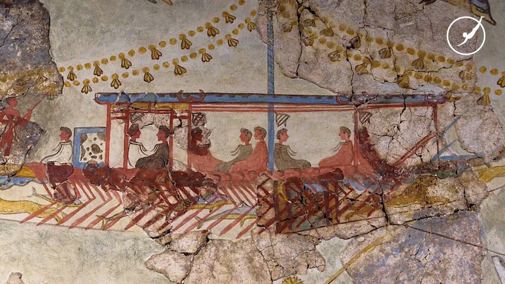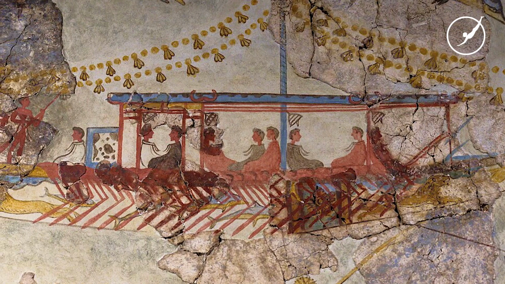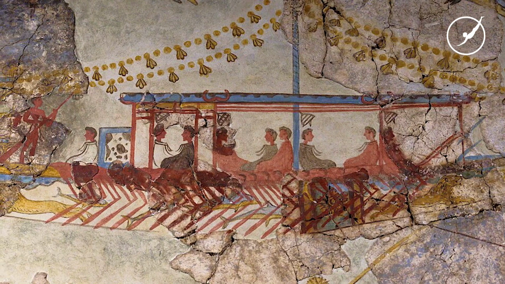I think if there's one thing we can take from this research, it's that migration is normal. It is a normal state of being for humans to move around at different scales, not necessarily long-distance migration over huge distances, but a general ongoing sense of humans shifting places, humans being mobile. This is absolutely normal for humans.